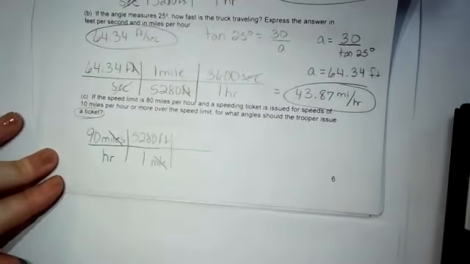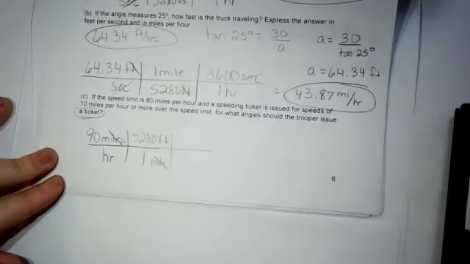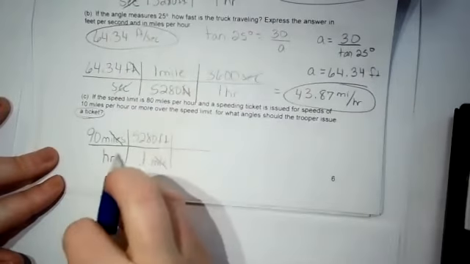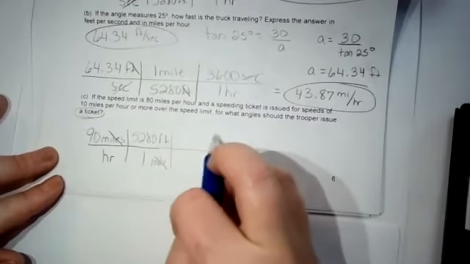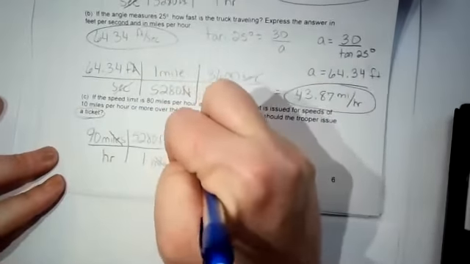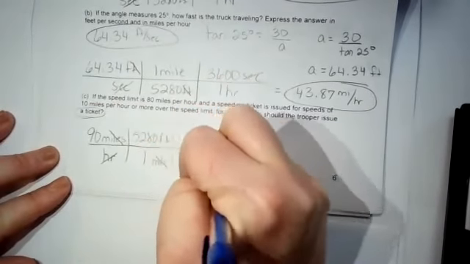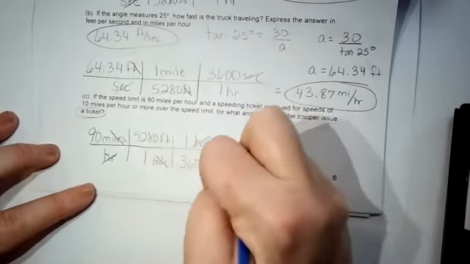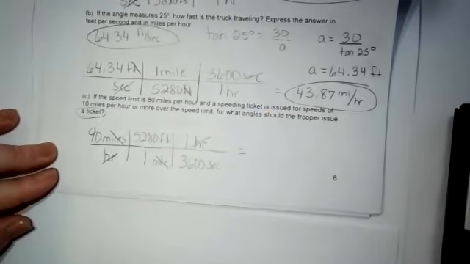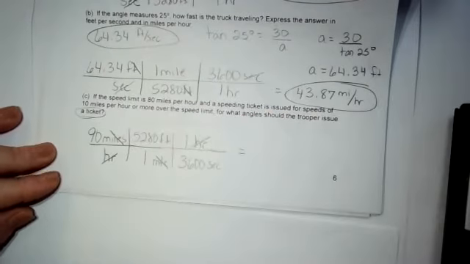Now I want my hours to cancel because I'm trying to go to seconds. So my hours down here has to cancel with something up here. So my hours are going to go up there and my 3,600 seconds are going to go down there. It's exactly the opposite because we're just going the other direction.